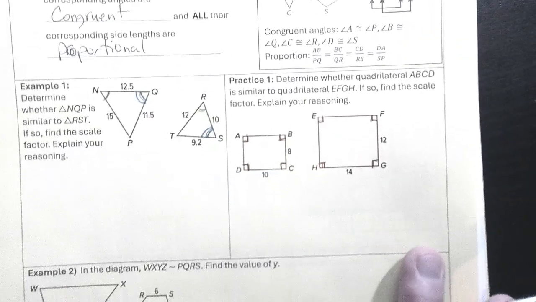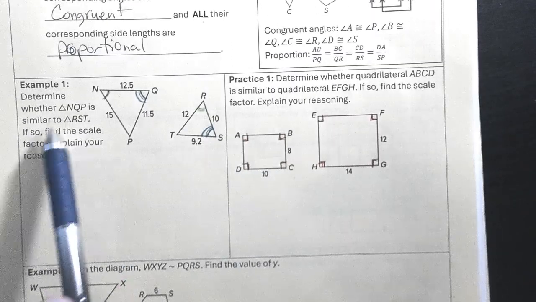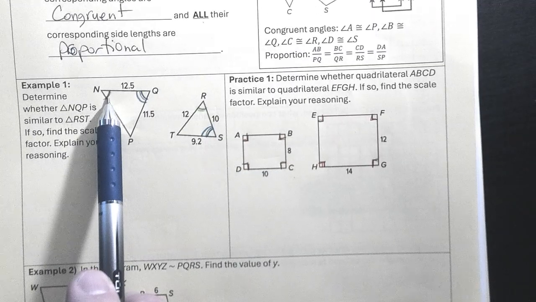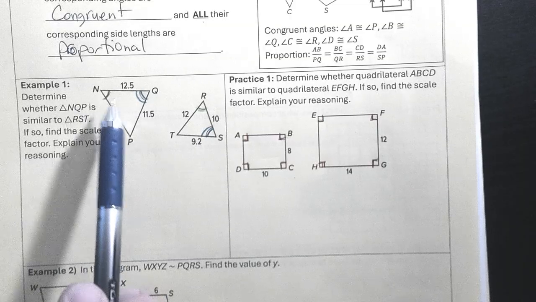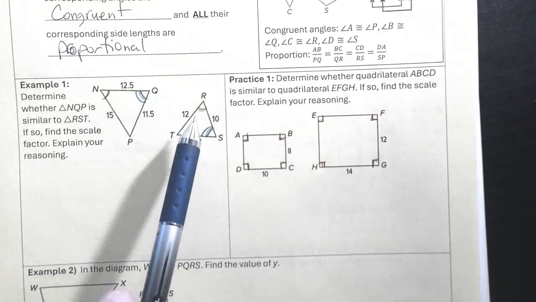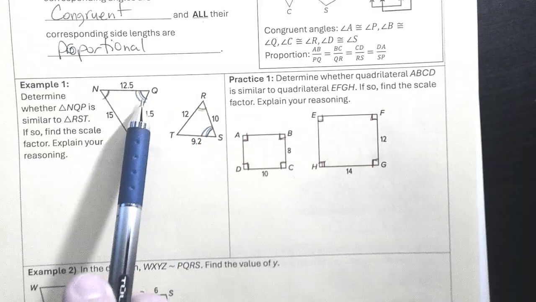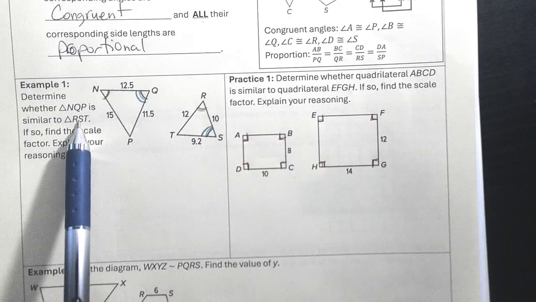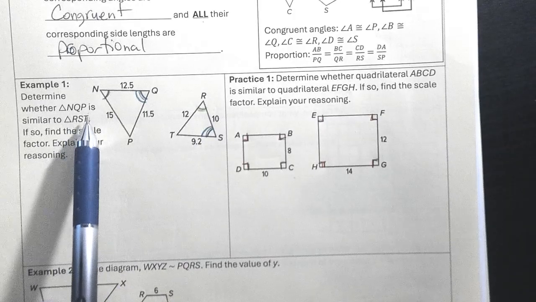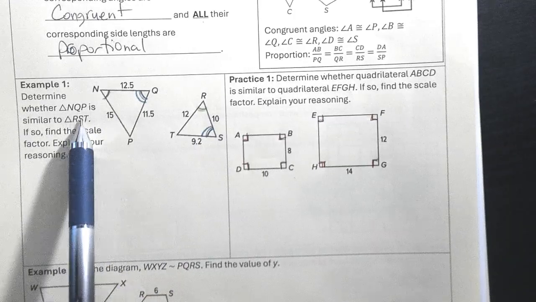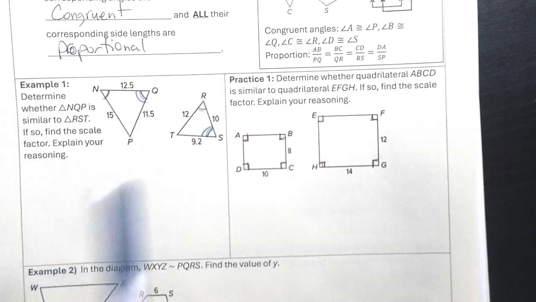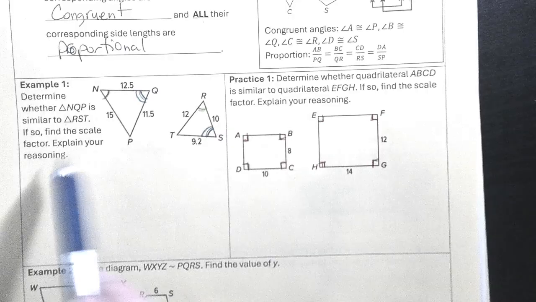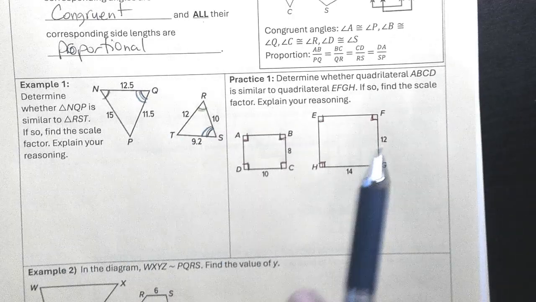All right, another way is the congruent marks. It tells us here that N has one green mark. I don't know if you can see on the screen the color. It's really weird. But these two go together, and then these two go together. So N, P, Q and R, S, T: N and R, Q and S, and then P and T are both blank. So we have congruent angles. If two angles of a triangle are congruent, the third has to be. So our angles are good. Now they want to know, are they similar, or you're finding the scale factor.